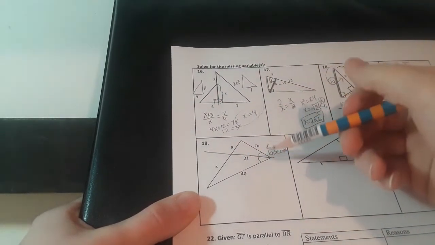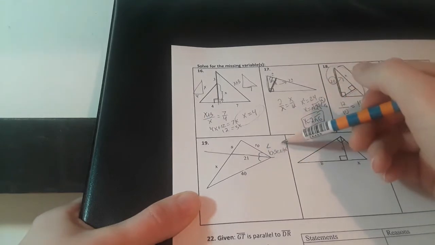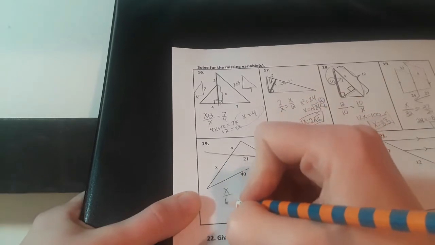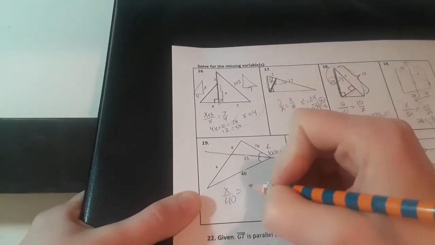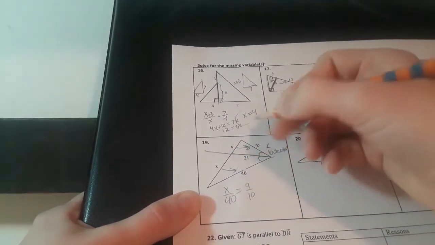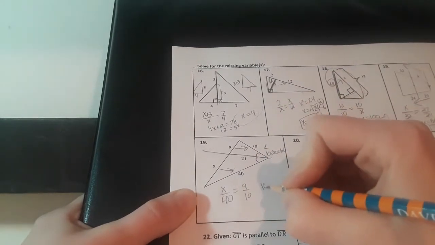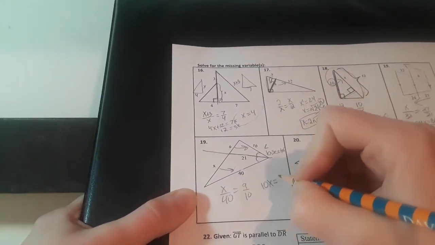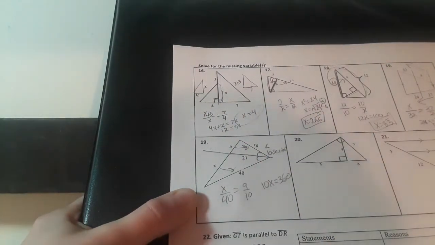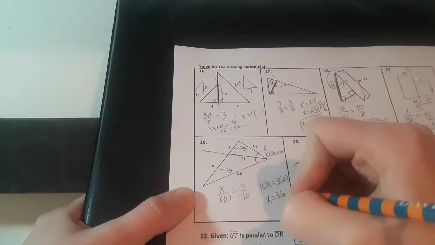It doesn't split the triangle in half. Remember, it only splits the angle in half. So you need to have these little congruency marks in order to use this rule. If the angle's bisected, that means these two are equal to those two. And I went in this direction, so you have to go in the same direction on both sides. So x over 40 equals 9 over 10. Then I cross multiply, 360, and then divide that by 10. So, ow, that hurt. 36.